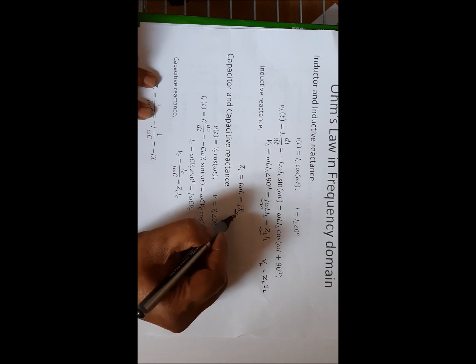So the Ohm's law for inductor is like VL equal to ZL IL, where ZL is j omega L, and sometimes this omega times L we can call XL, and this XL is called inductive reactance.